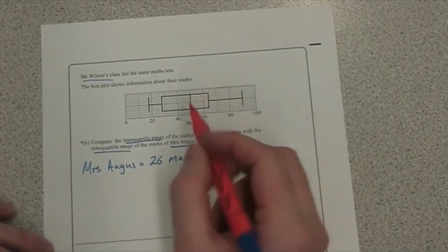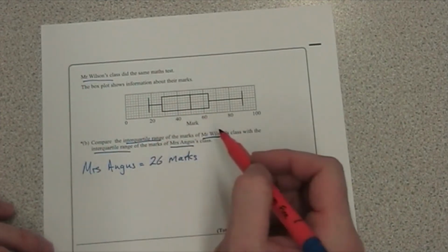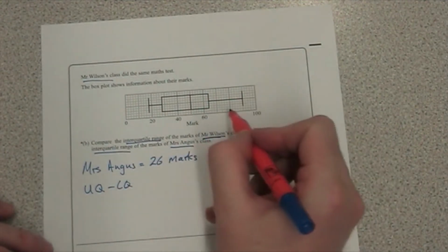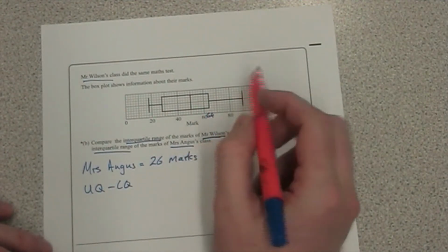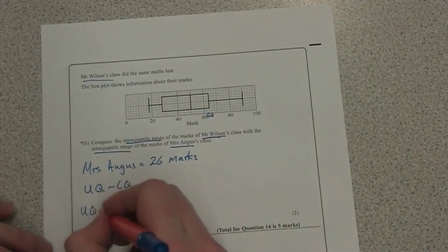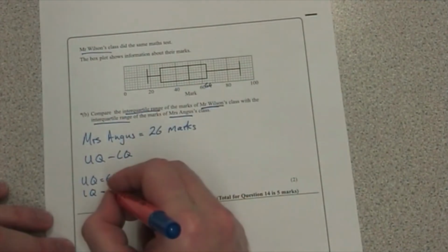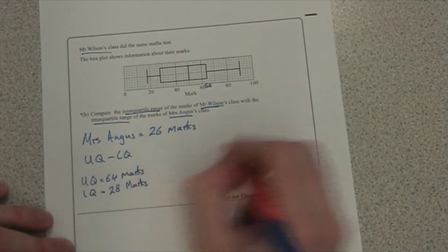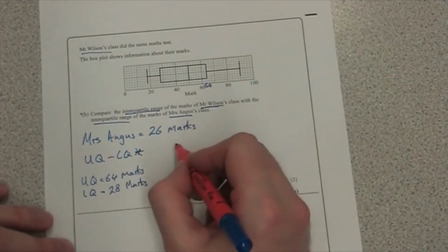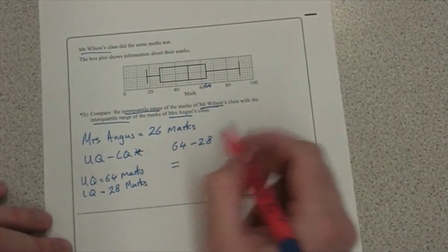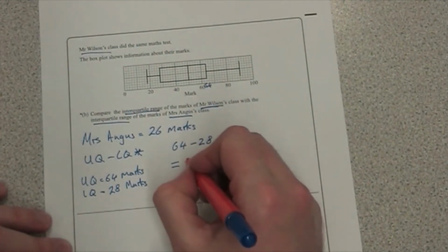The next interquartile range we need to find is Mr. Wilson's, and that is represented here. The way we find it again is exactly the same as we did before. We subtract the lower quartile from the upper quartile. The upper quartile is found here, and it's found to be 64 marks. And the lower quartile is found here, and is found to be 28 marks. So using this formula here, we take 28 from 64, and that gives us our interquartile range for this piece of data. And the answer is, of course, 36.